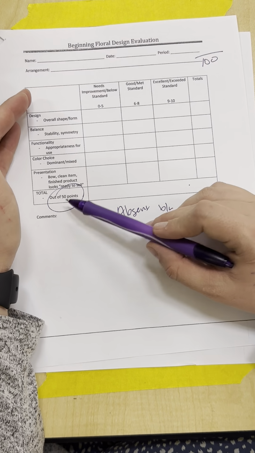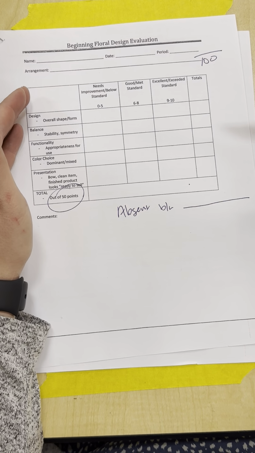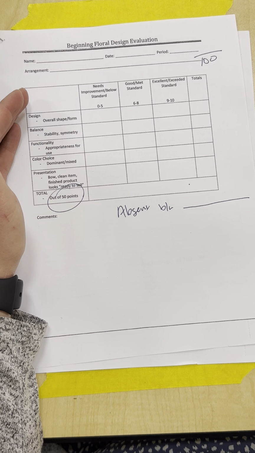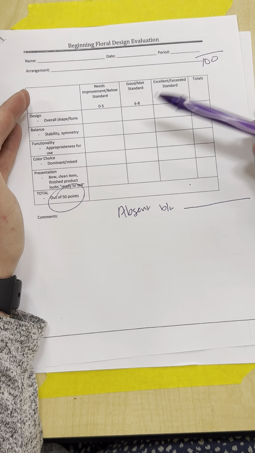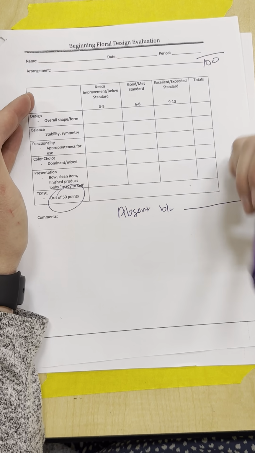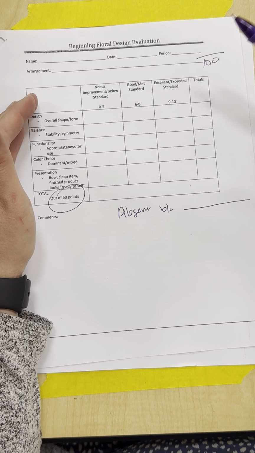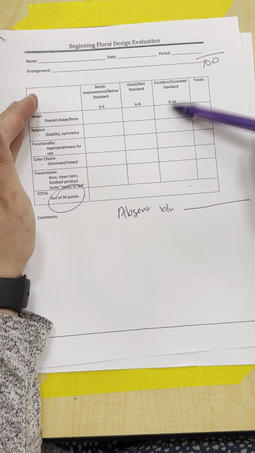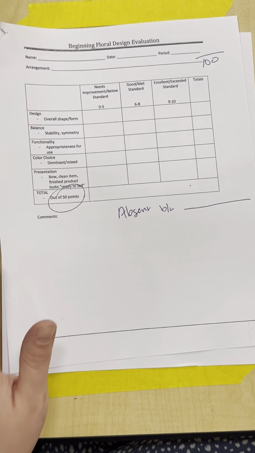That being said, it is highly unlikely, if you're being honest with yourself, that you're earning 50s on everything, especially towards the beginning of the semester. We should have some room for improvement. Even I don't rank myself a 50. So have something to work on and maybe write a little comment about what that might be.